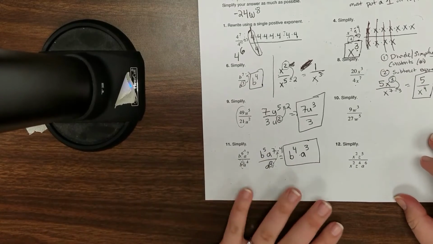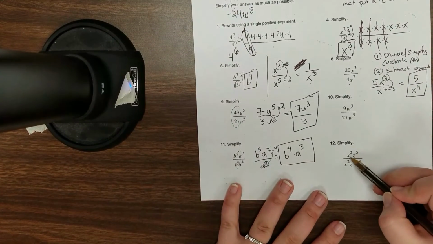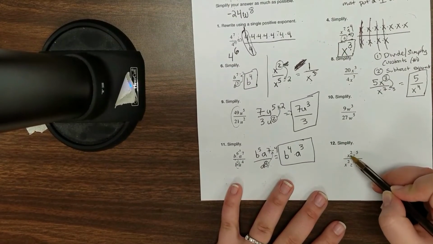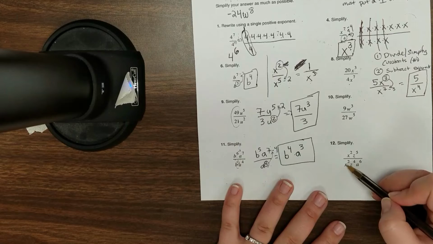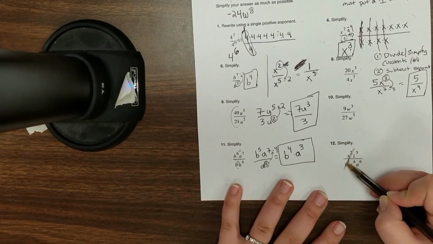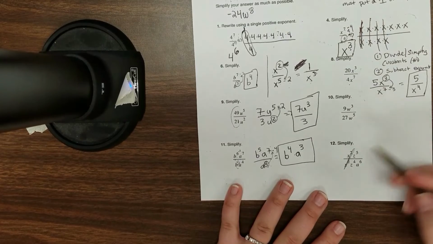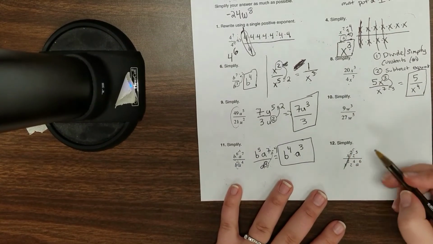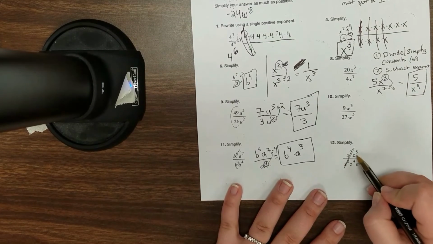Now on our last one, number 12, okay, notice we have x squared divided by x squared. Isn't that the same thing as x divided by x? It is. So these 2 things are just going to cancel out. Okay, we're going to talk a little bit more about why we would cancel those out on Tuesday. Okay, and now we have z to the 5th.